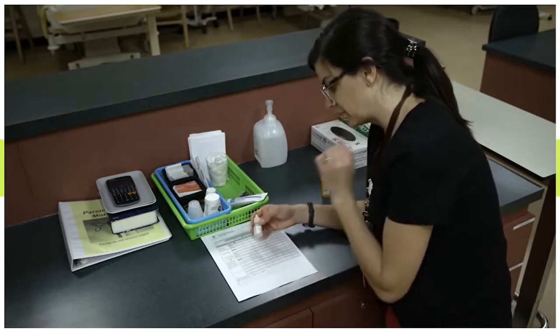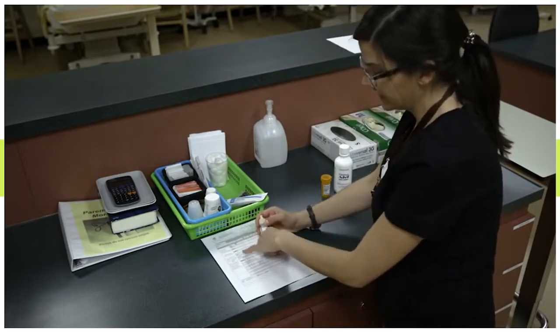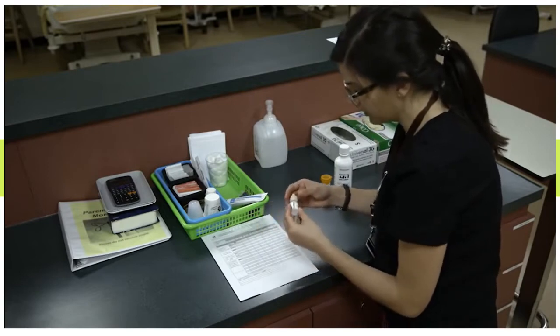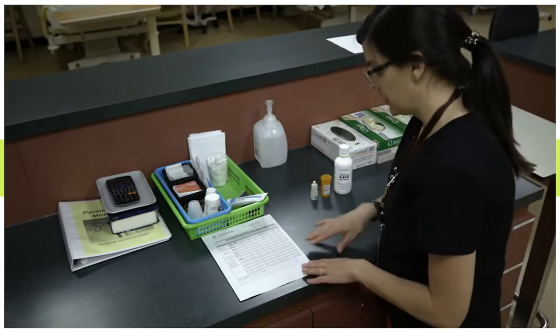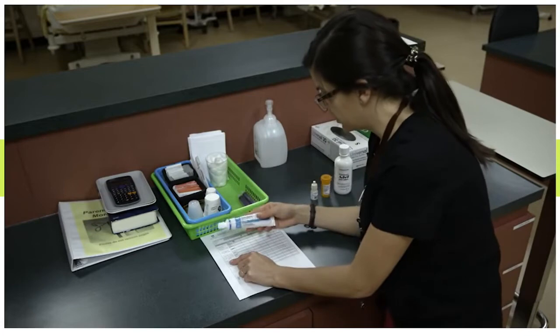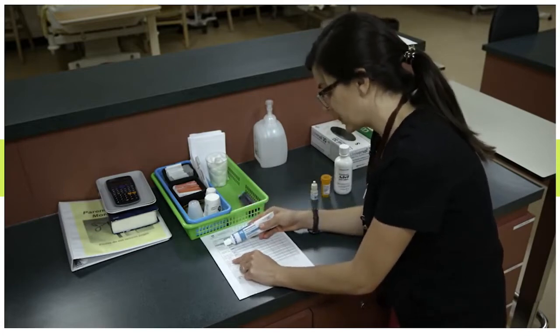And then we're also going to check again the time and frequency, and he's going to get it twice daily. So 8:30 is one of the times. And we're also going to check for any expiration date, and this one is also not expired. So perfect. Next medication we're going to check, and it's the last one in our container here, metronidazole.